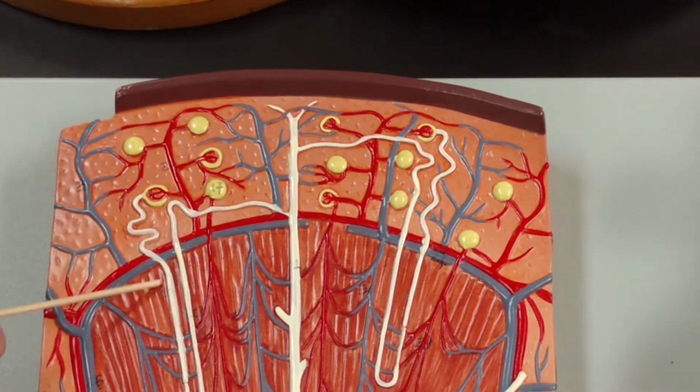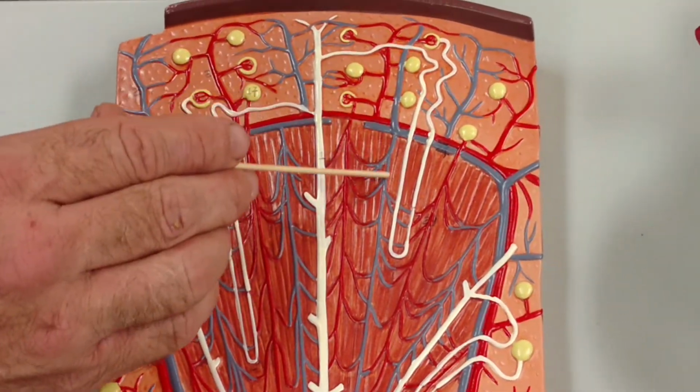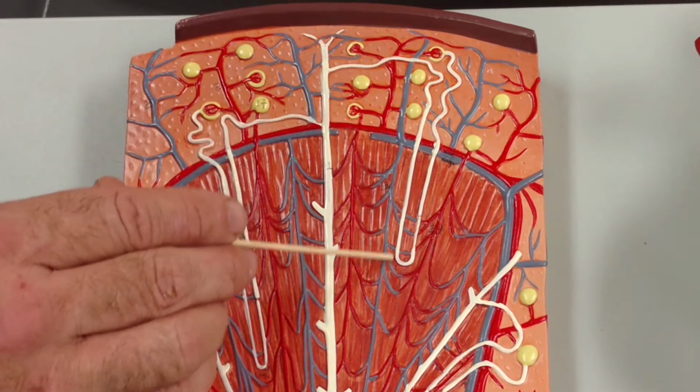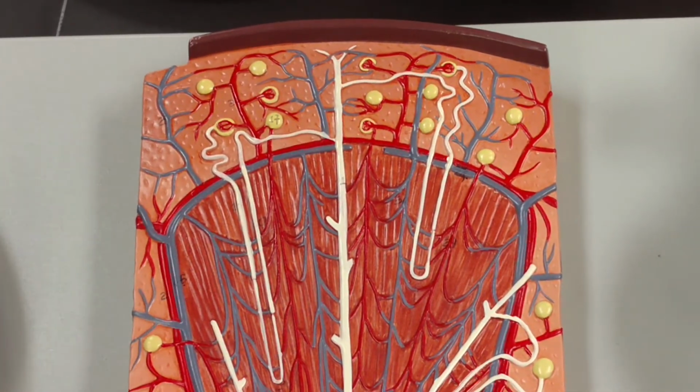Notice that my juxtamedullary nephron, loop of Henle's, are long, and my cortical nephron, loop of Henle's, are short. Short loop of Henle, cortical nephron, long loop of Henle, juxtamedullary nephron.